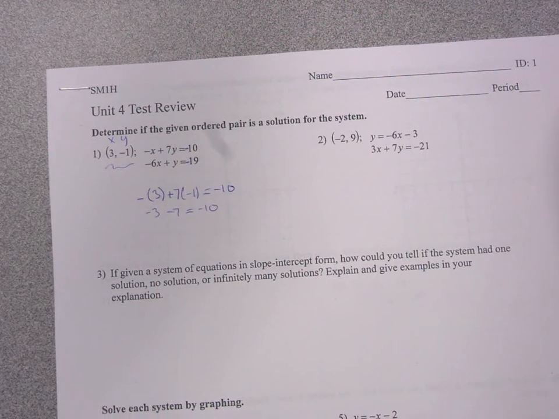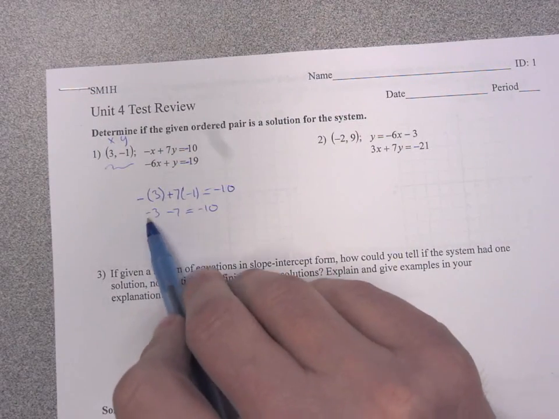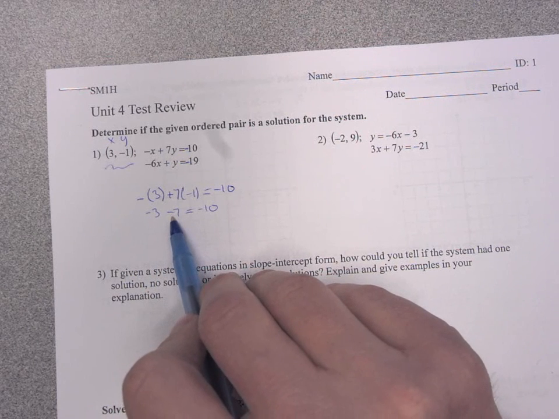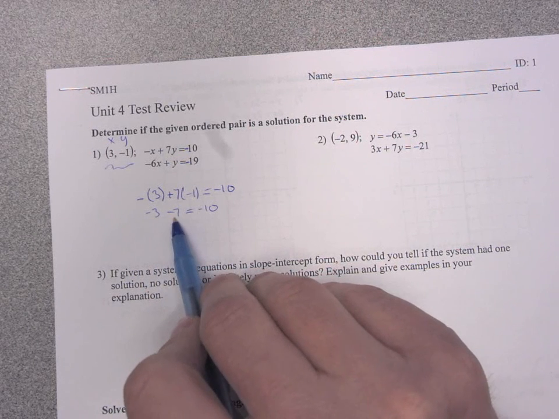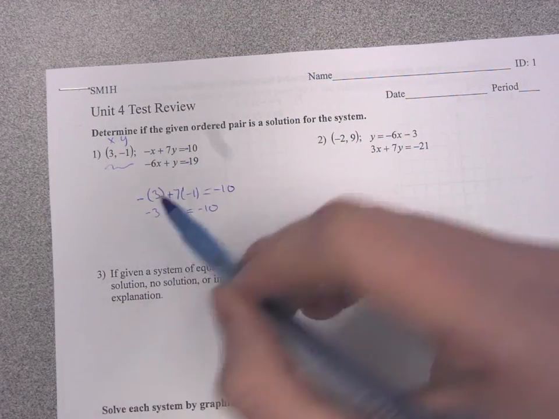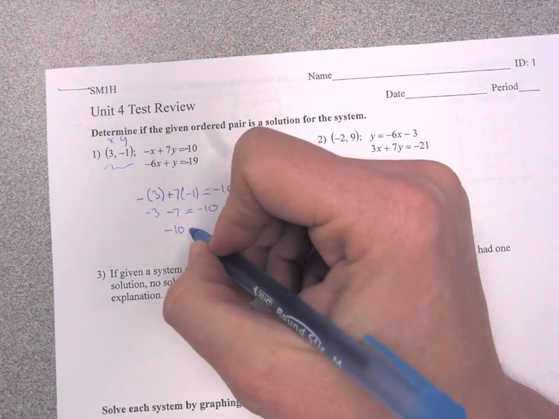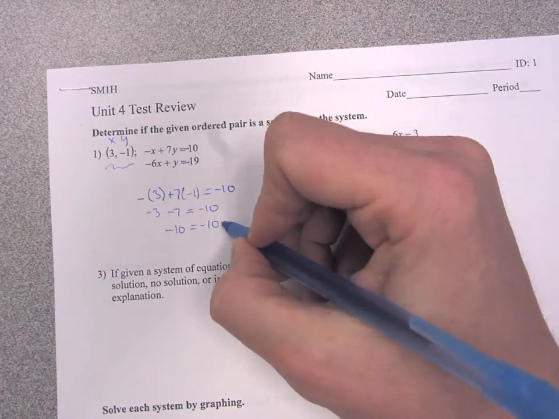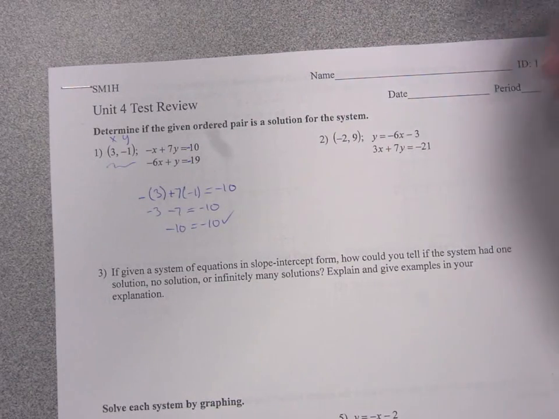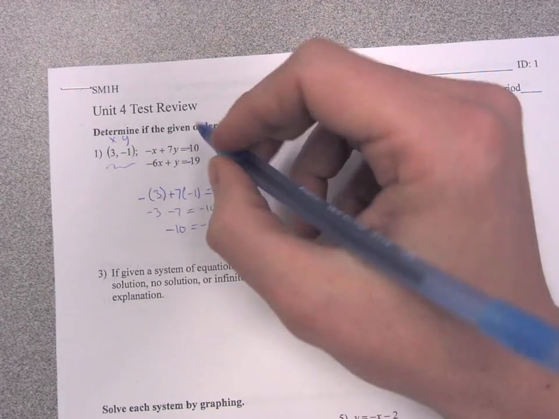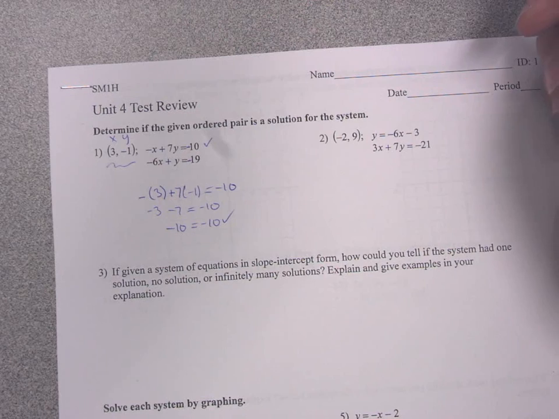That should equal -10. Since these are both the same sign, they're actually working together in the same direction. So I combine the 3 and the 7 to get a 10. And they're both negative, so I know it's going in the negative direction, so it's going to be -10 equals -10, which is an identity. So this ordered pair is a solution for equation number 1.